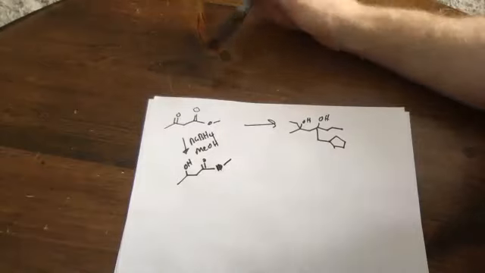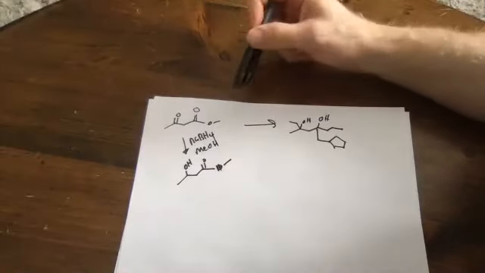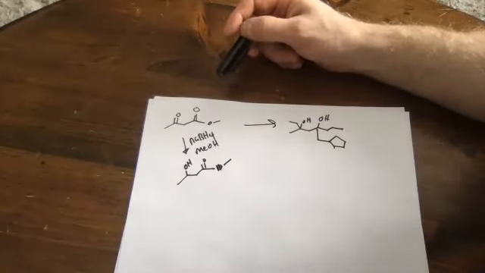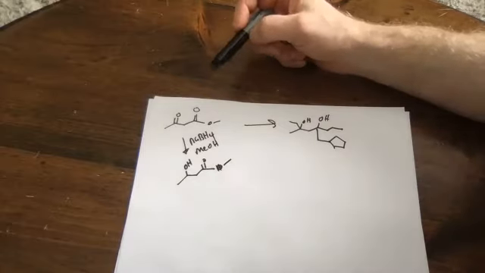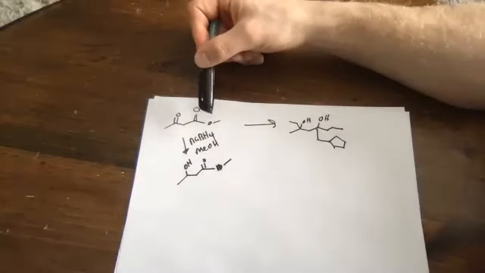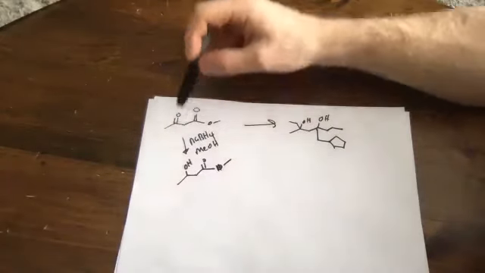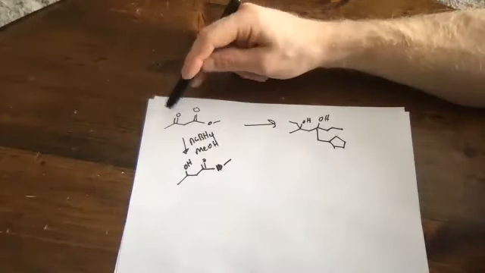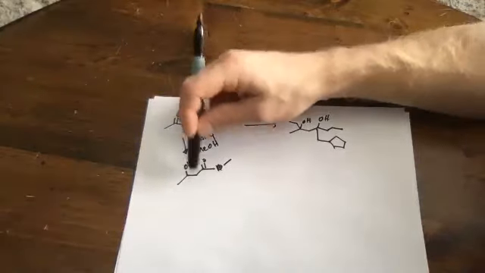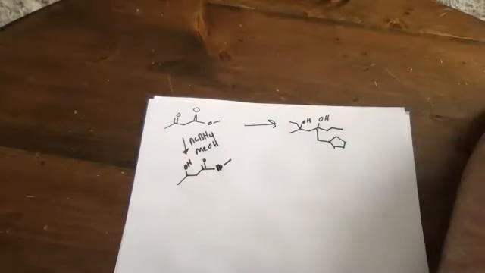This is going to let me protect this alcohol and go through the rest of the synthesis. If I try to do my Grignard at this point, it's going to be problematic because I have this OH here. I also need to change this functional group, and I'll talk about a little bit why in a second.